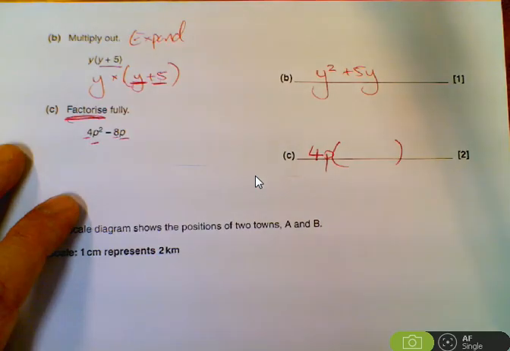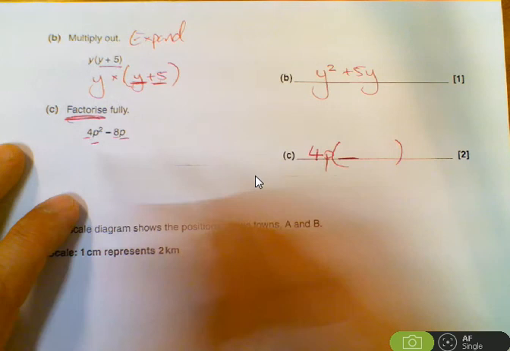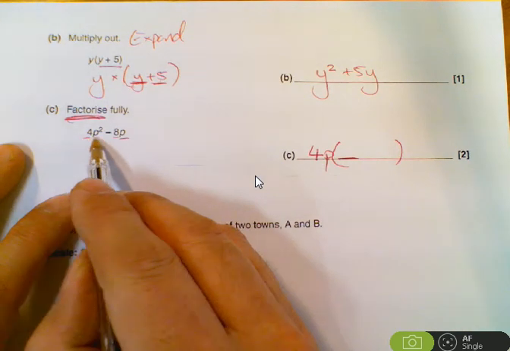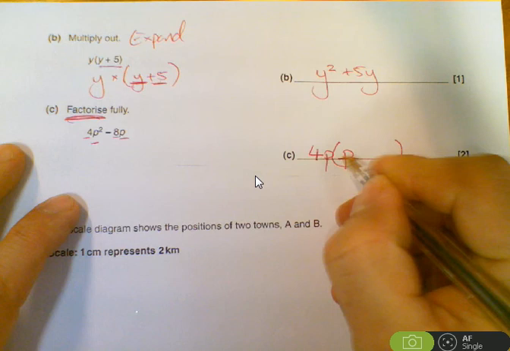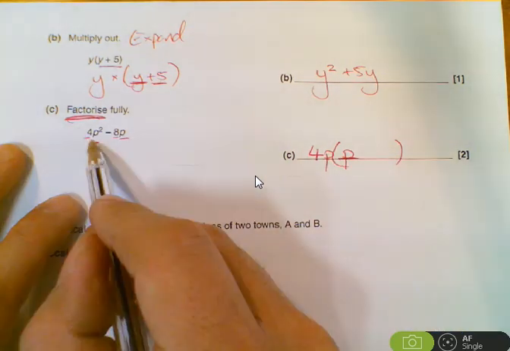And then I have to use my reverse working to think what goes here, so that when I multiply it by 4p, I get 4p squared. Well, I've got the 4 already, I've got one of the p's, but I'll need to times it by p to get the p squared. So when I multiply them together, I'll get 4p squared, which is what I want.